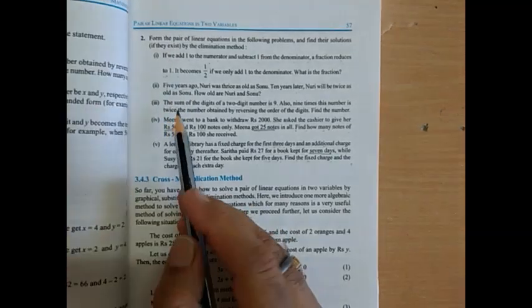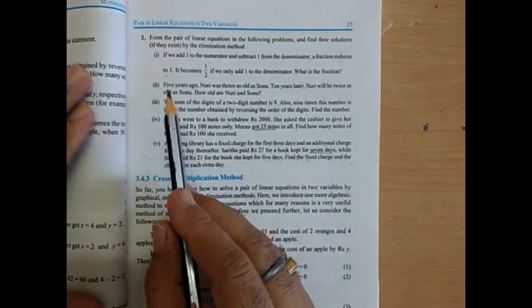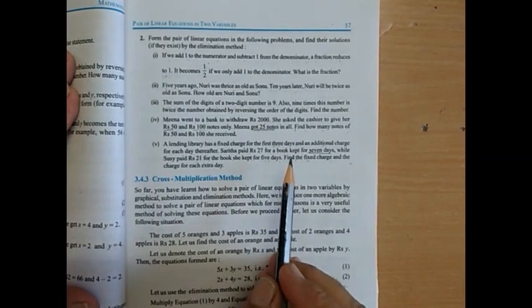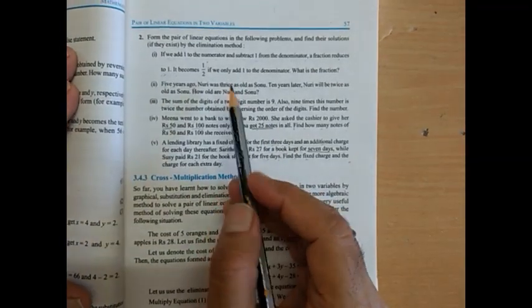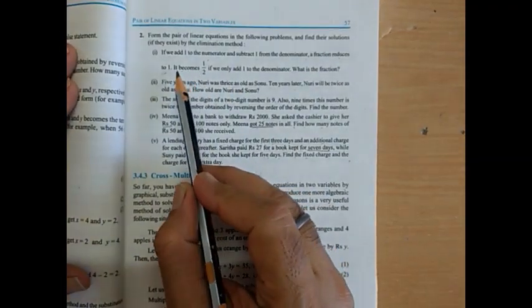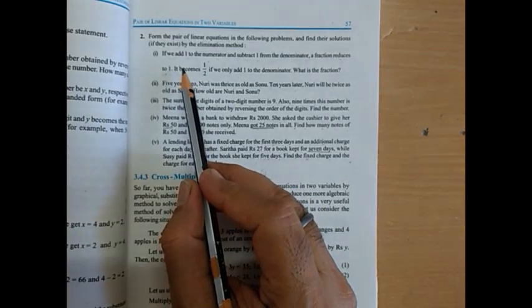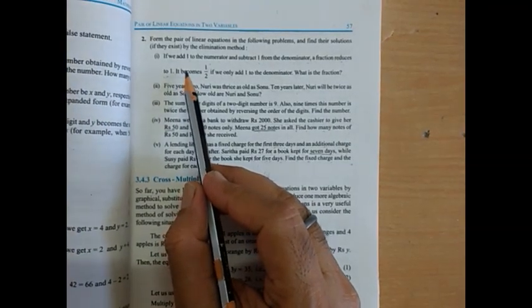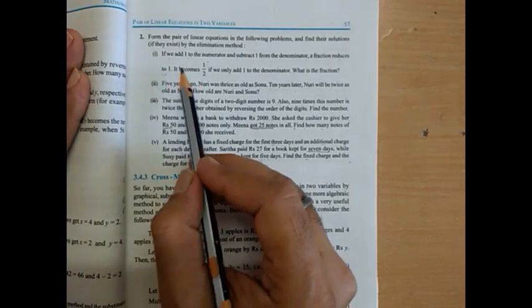Now the second question contains 5 parts, and they are all problem questions. Here you have to frame the equations as per the instruction. These problem questions are just like a comprehension where all the information is given and you need to break that information down to form the equations. Now let's see the first example.